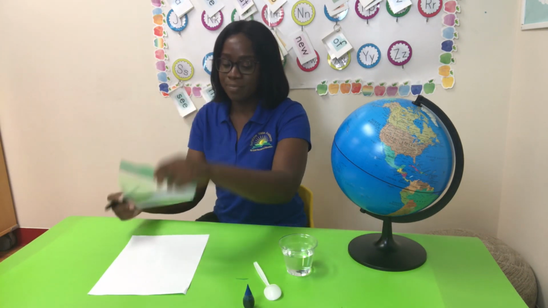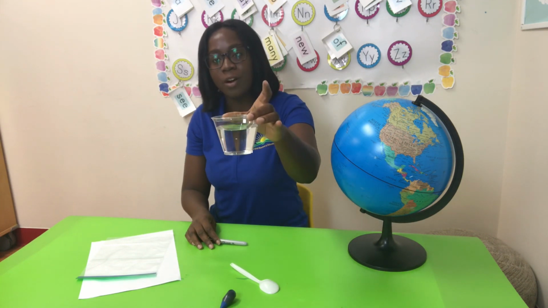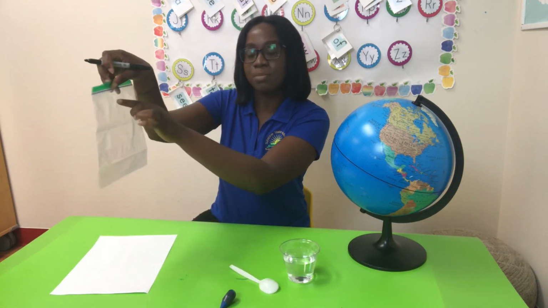So, for this project, you will need a sandwich-sized Ziploc bag, white paper, which is mainly for me, food coloring, blue food coloring, a spoon, a black permanent marker, and 1 cup of water. So the first thing we're going to do here is draw 2 big clouds at the top of your sandwich bag.